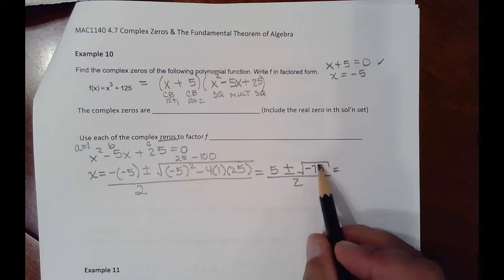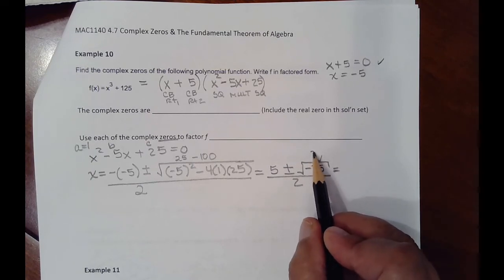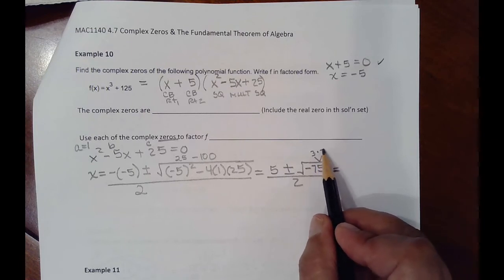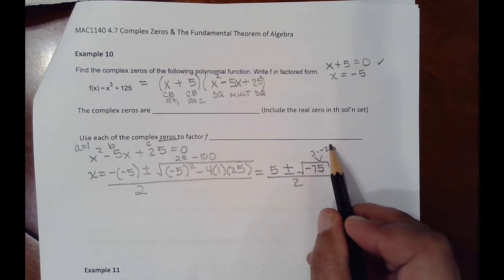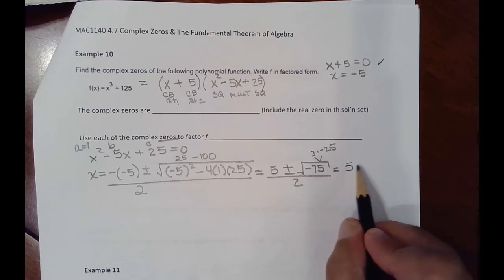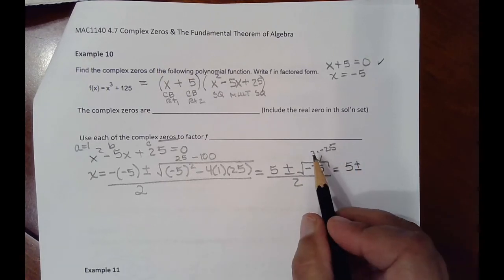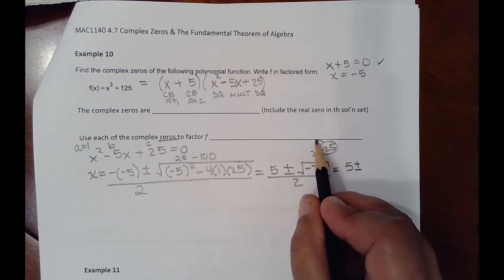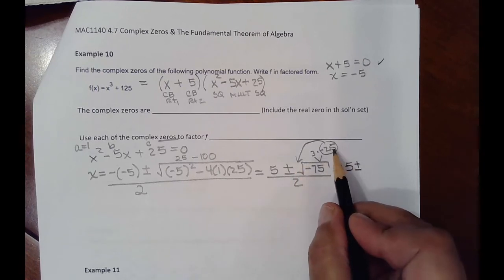I'm going to take a partial square root here. This is 3 times -25. Okay, so it's going to be +5 out there, plus or minus. Here's what I'm taking out of the radical. I'm going to take the square root of -25, which is 5i.